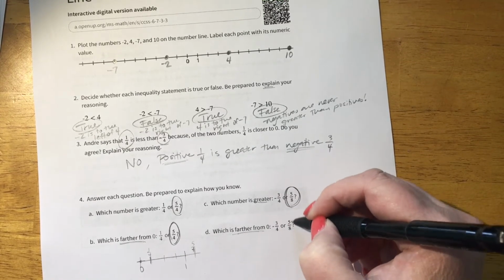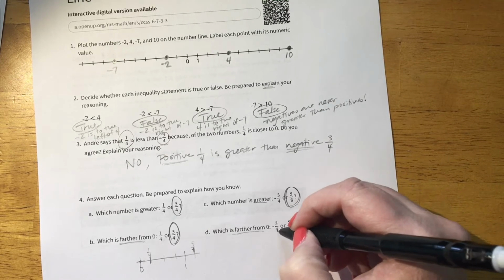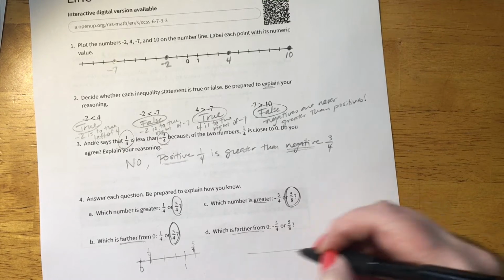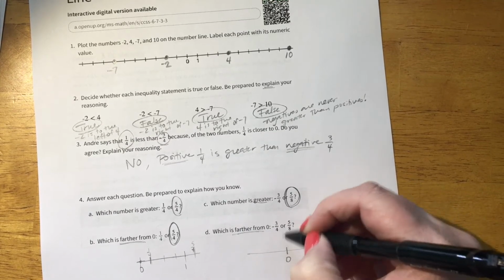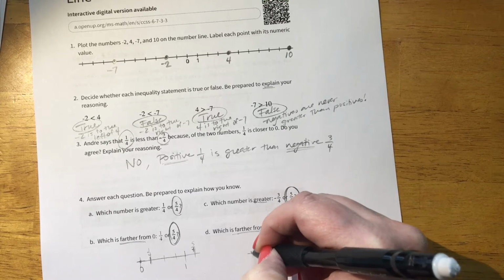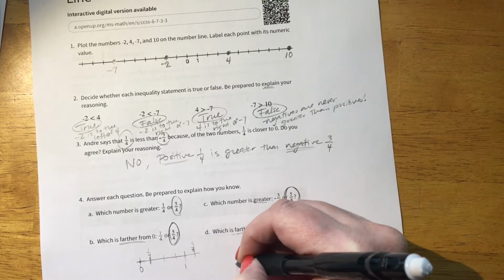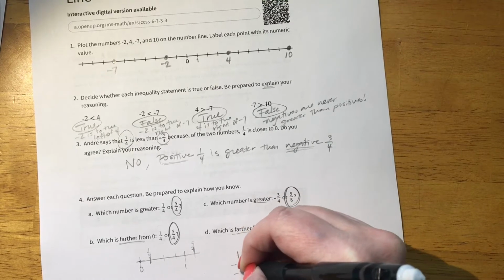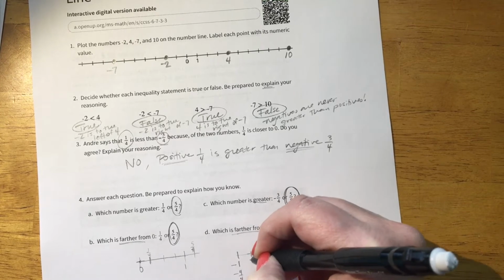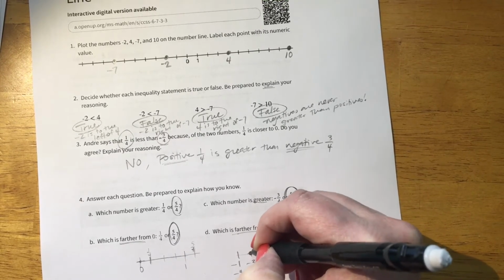-3/4 or +5/8. Now this one we have to think about a little bit further because we have different denominators, so be careful of that. I'm actually going to draw a number line here. -3/4. Well, let's pretend these big tick marks are fourths, right? If this is 1/4, 2/4, 3/4, 4/4, this is -1 or -4/4, right? So -1, 2, 3/4 is right there. -3/4. Okay.